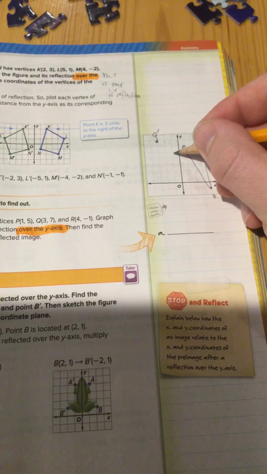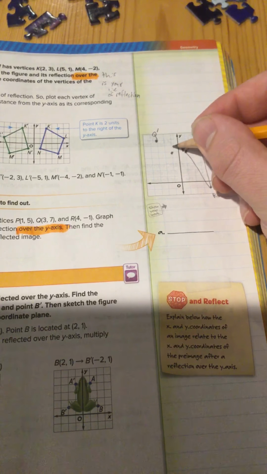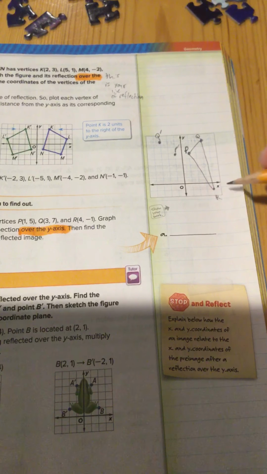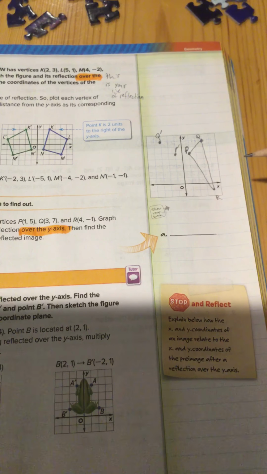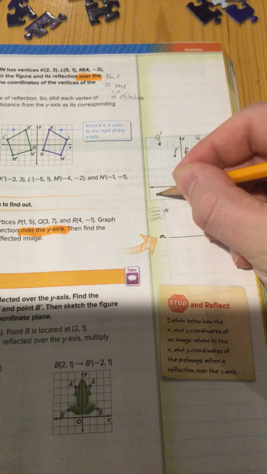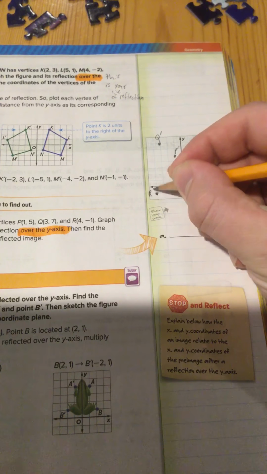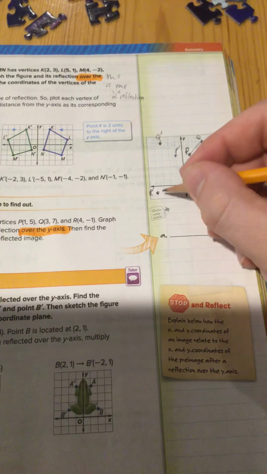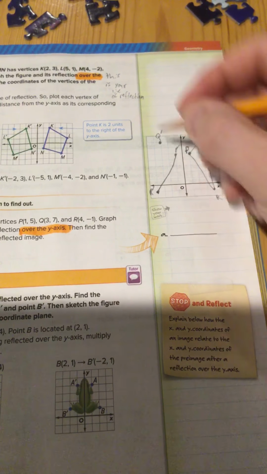P is 1 away, so we just go 1 away on the other side. There's our new P. R is 1, 2, 3, 4 away. We're going to go 4 away on the other side. 1, 2, 3, 4. And that's all you have to do. And then just connect your lines.